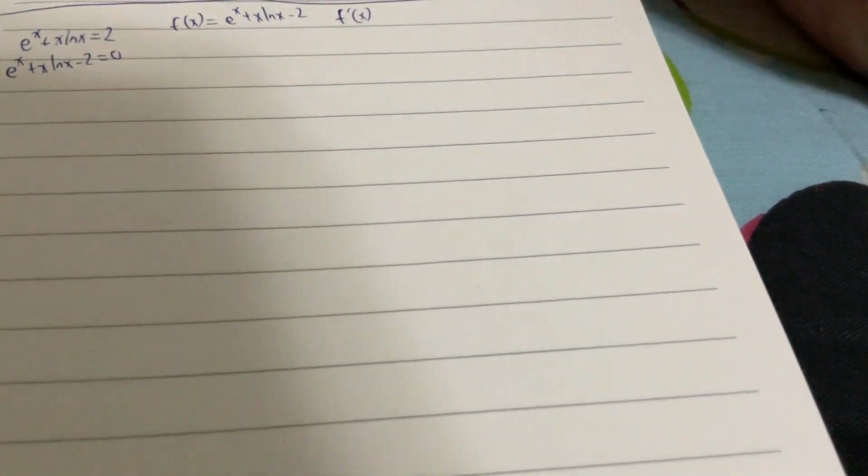So we're gonna use Newton's method, and then we let f(x) be equal to e power of x plus x times ln x minus 2, because it will be very easy to figure out what number we should put inside to get 0. And then the other thing, we're gonna differentiate this function, because Newton's method says the next term is equal to the previous term minus f of the previous term divided by the derivative of the previous term.